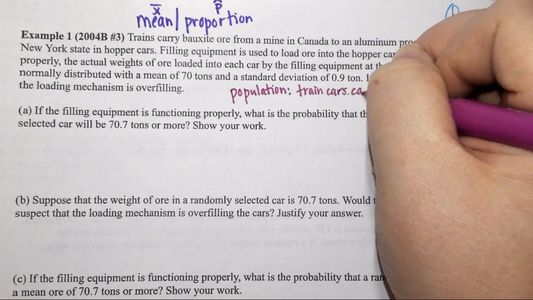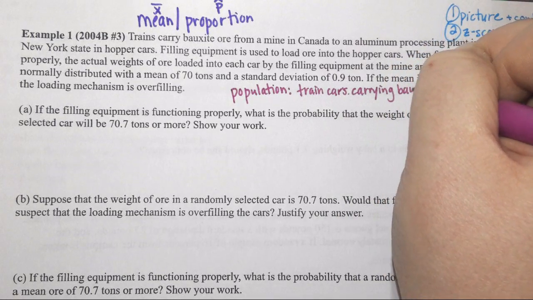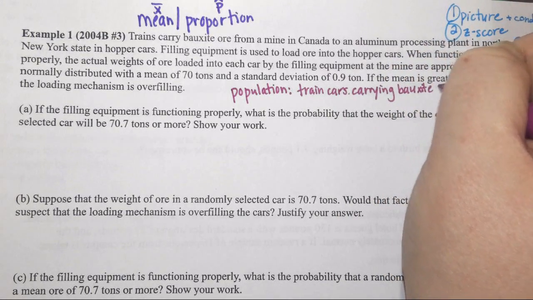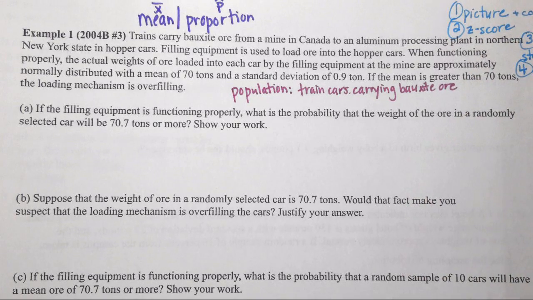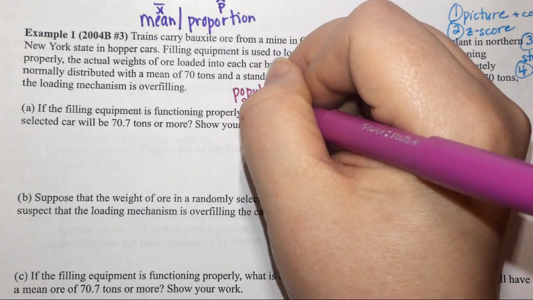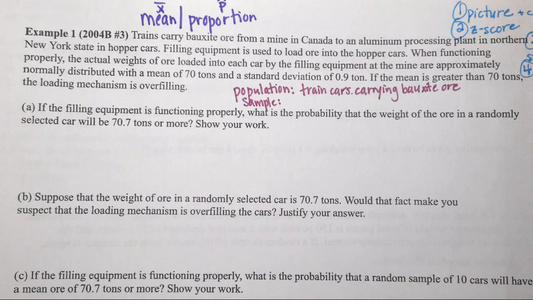And maybe we should be more specific: train cars carrying bauxite ore. They can carry lots of different things. I could keep on going, from a mine in Canada, and so on. So our specific sample has to deal with the train cars. So back to part A, what's our sample size?